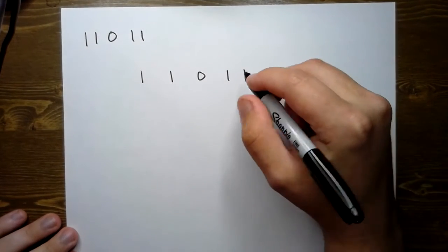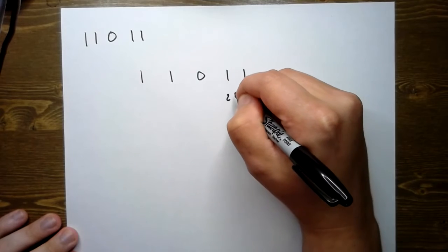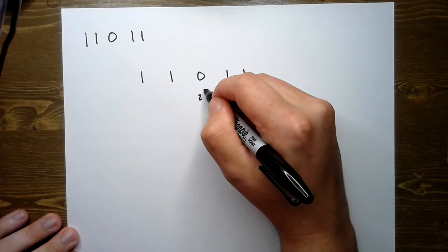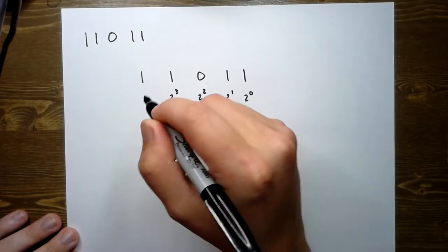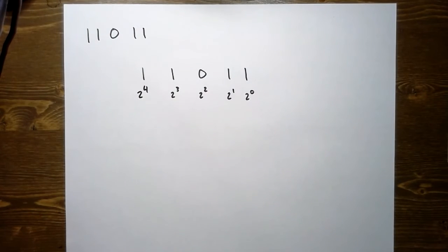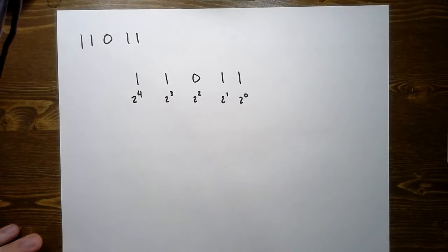So what we're going to do is we know that this is 2 to the 0. This one represents 2 to the 1. This one represents 2 to the 2. This one represents 2 to the 3. And this one represents 2 to the 4. So from now on, I'm going to ignore anything with the 0 because I know anything multiplied by 0 is 0. So we'll just ignore that.